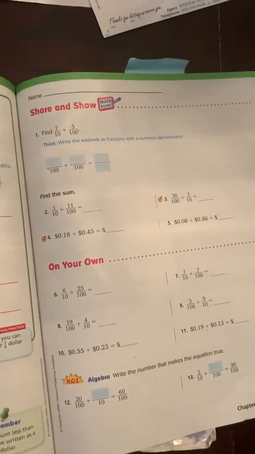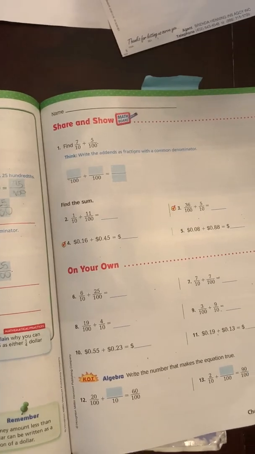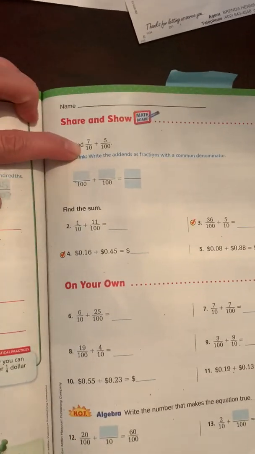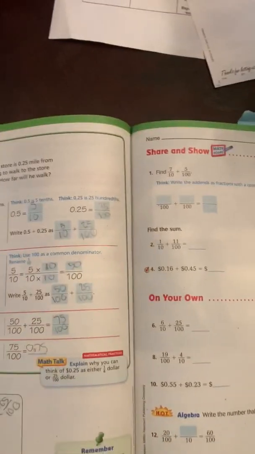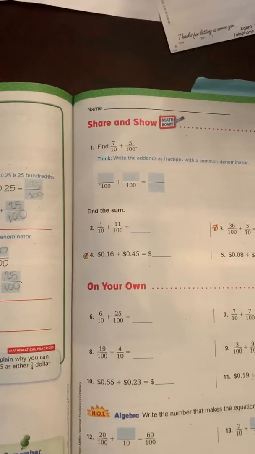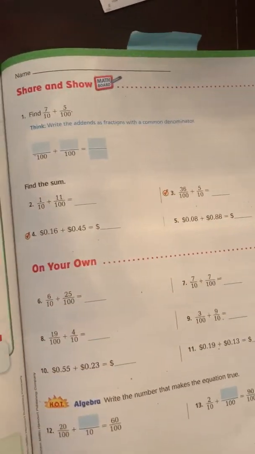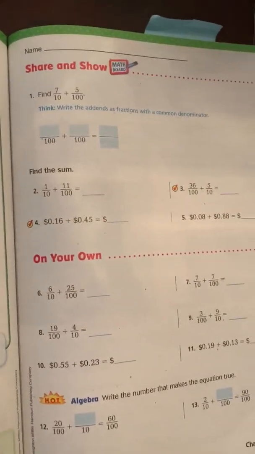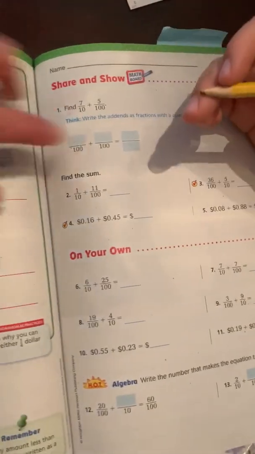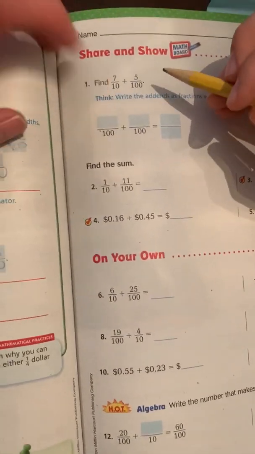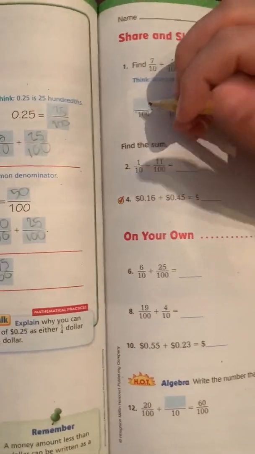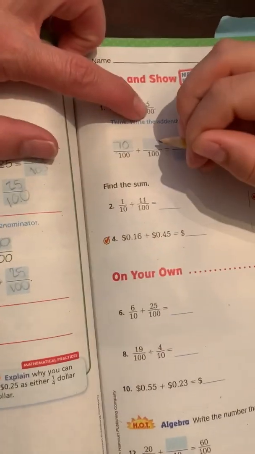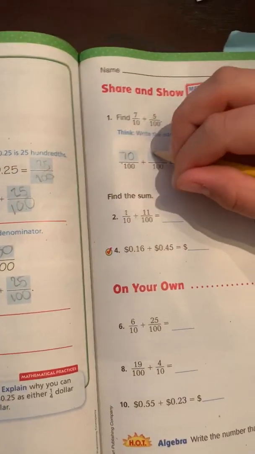So 7/10 plus 5/100. Write the add-ins as fractions with a common denominator. What are you going to make this one, Craig? It's 70 over 100. Yeah. So what are you going to make this whole fraction if you're going to change it to hundreds? 70/100. Good, right there. Do you have to do anything to this one? No. Nope, it's already in the hundreds.